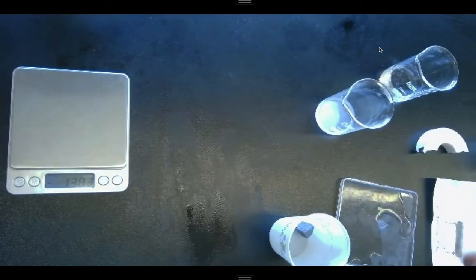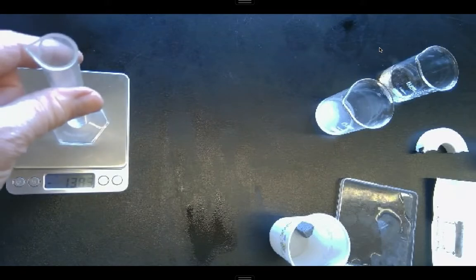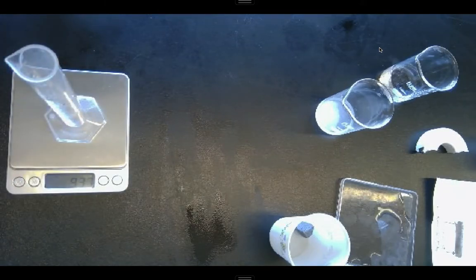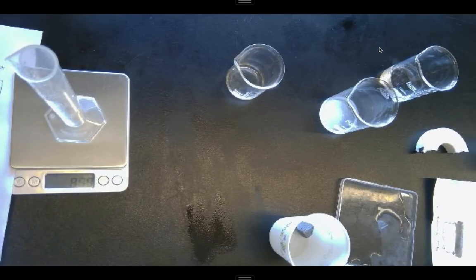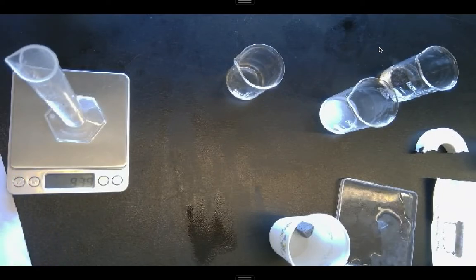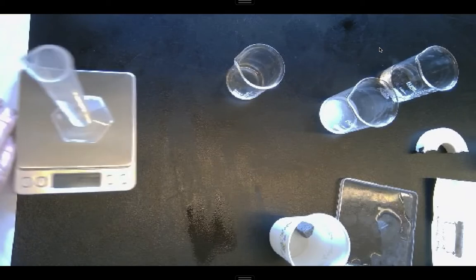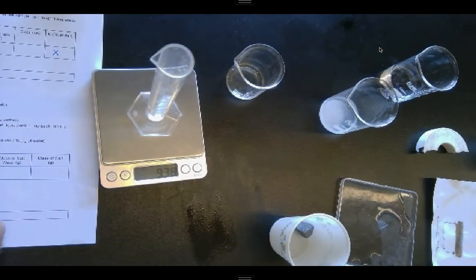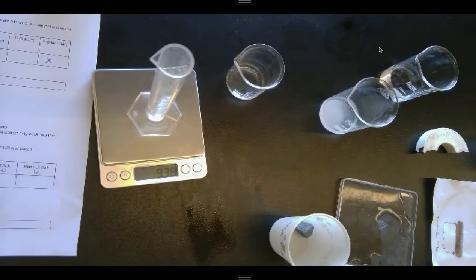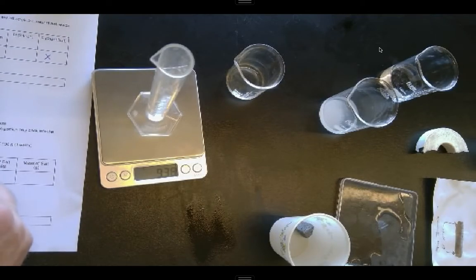And now I got to my 10, so I drop it on my scale there, and I'm at 9.37 grams. So right about 10 milliliters. You knew the density of water was going to be close to 10 as well. So for the mass of my water, I'm going to write in 9.38. The volume of water, of course, I've got 10 milliliters.